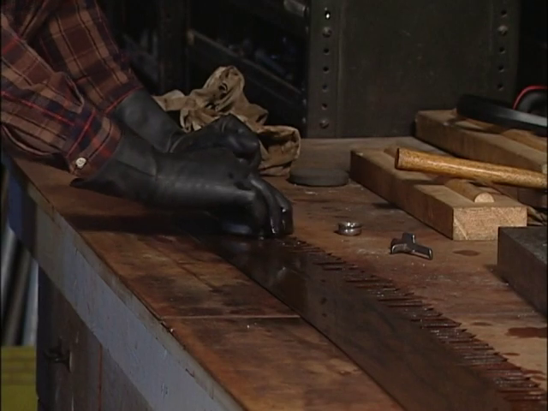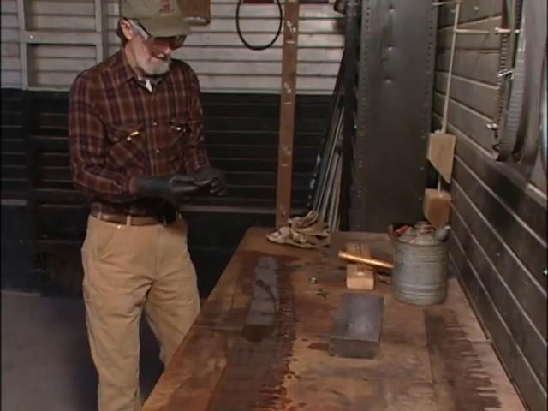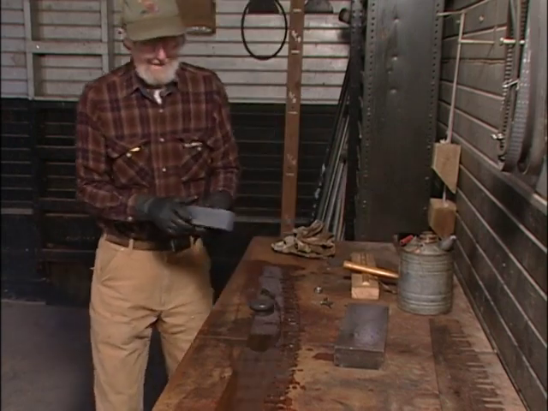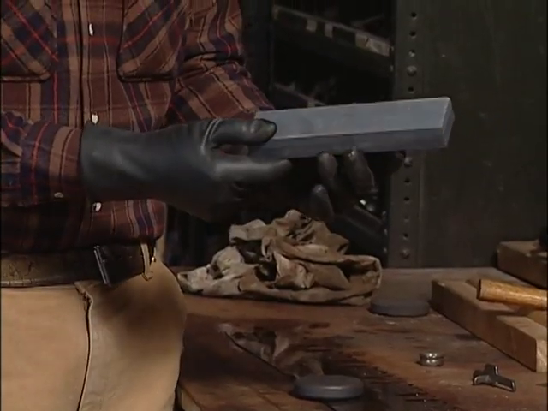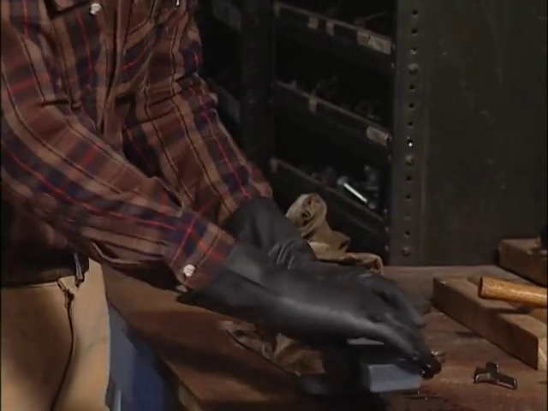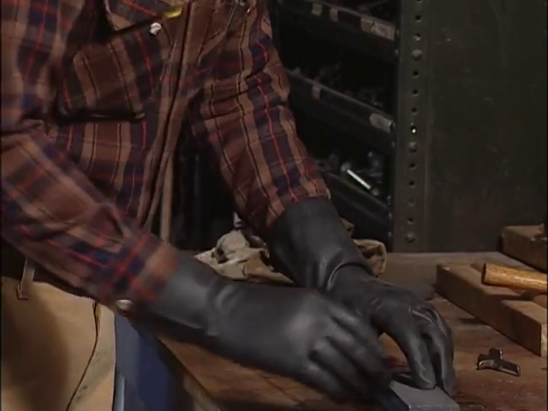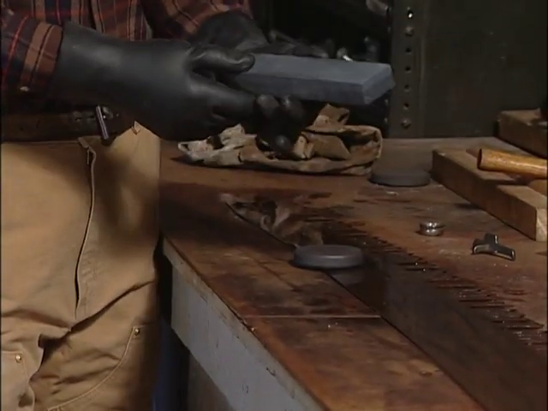But I really prefer just using an axe stone like this, or a substitute if you don't have an axe stone is actually to use a rectangular carborundum stone like this. That will work pretty well, just using the same procedure as the axe stone. It doesn't fit the hand quite as well, but it's quite satisfactory.